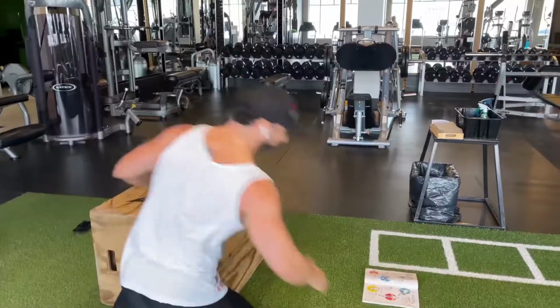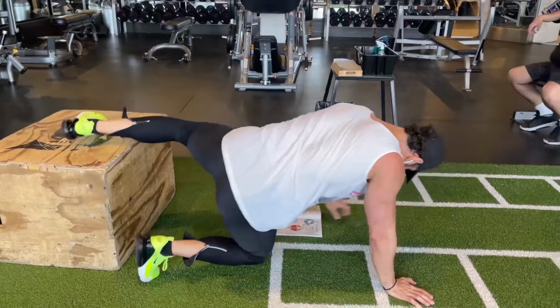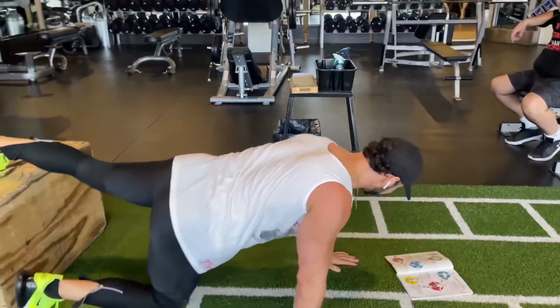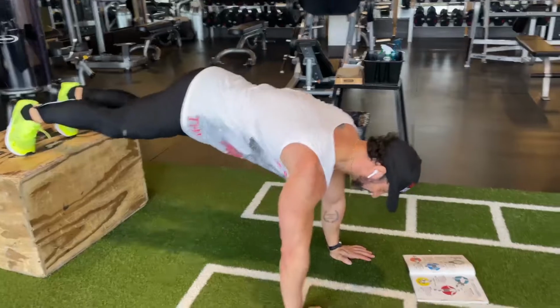Ready? Okay, so I need to get, it says here 28. I'm gonna go for 48, okay?